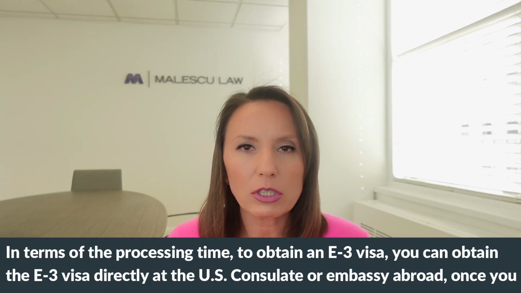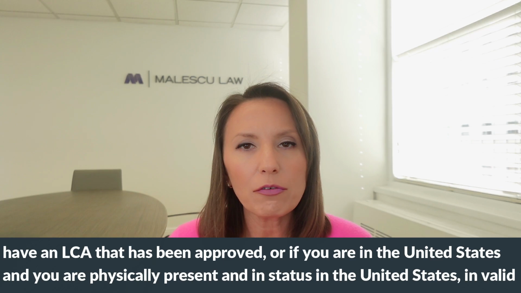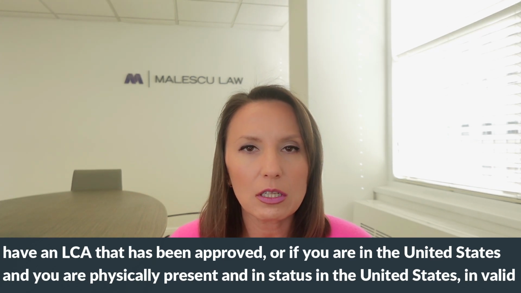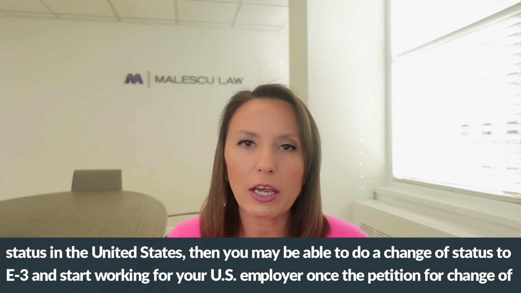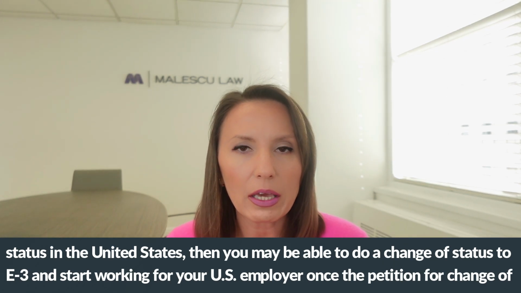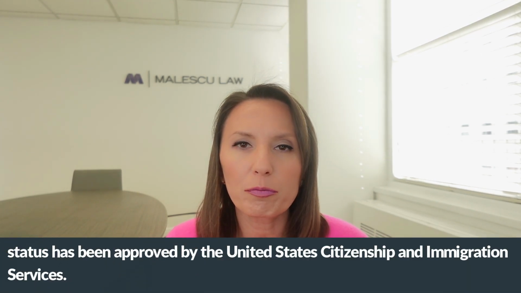Now, in terms of the processing time to obtain an E-3 visa, you can obtain the E-3 visa directly at the US consulate or embassy abroad once you have an LCA that has been approved, or if you are in the United States and you are physically present and in valid status, then you may be able to do a change of status to E-3 and start working for your US employer once the petition for change of status has been approved by the United States Citizenship and Immigration Services.